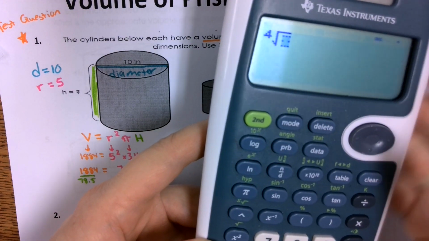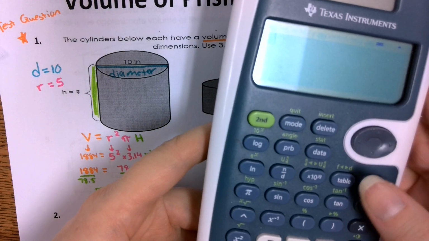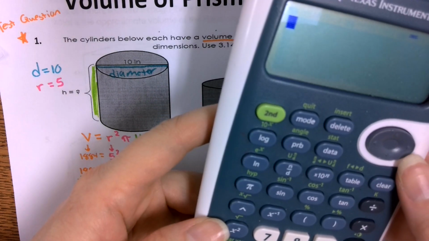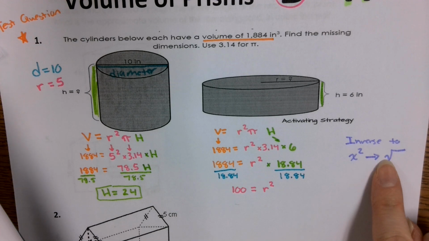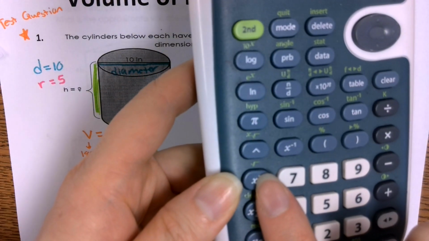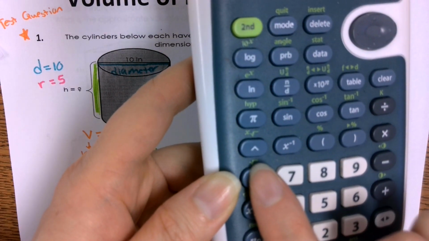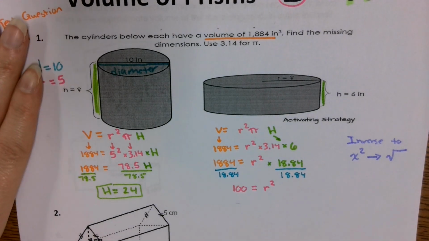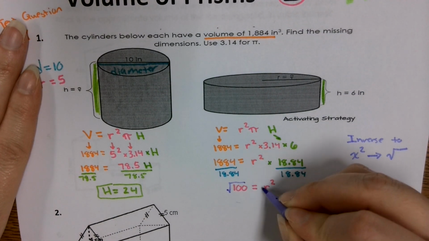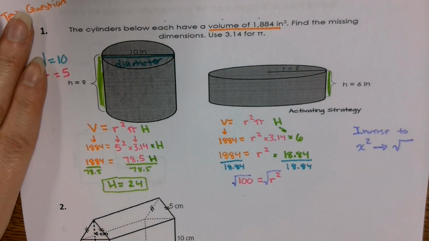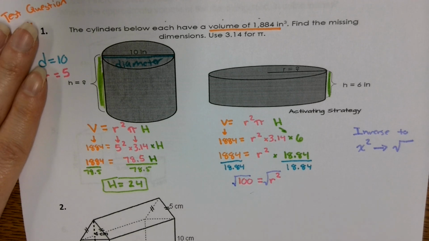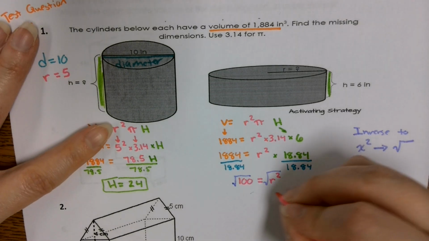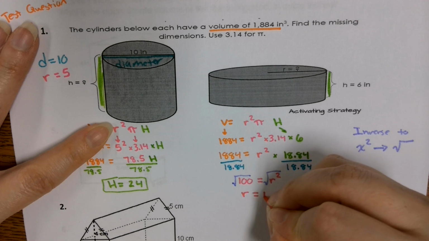Okay? Now the only ones that you're going to be focusing on are going to be square roots for this year. So the inverse operation of a squared value is a square root, which is the second and then that button right here in green. Right, so again, if we take the square root of both sides, I take the square root of 100, I take the square root of r squared, then that's going to leave me with the value where r is equal to 10.